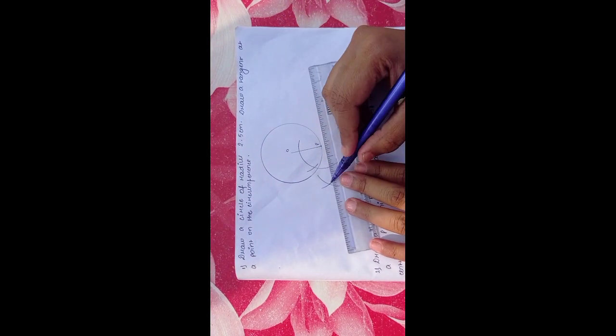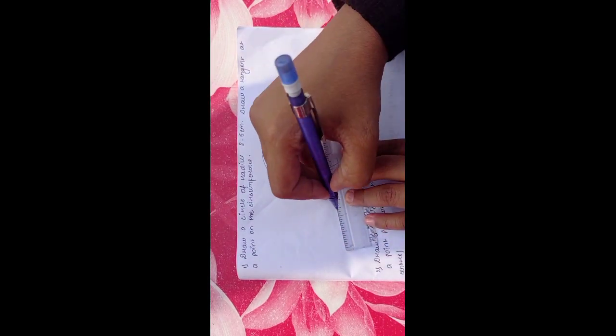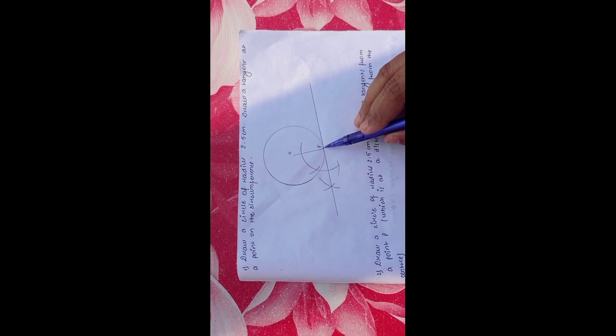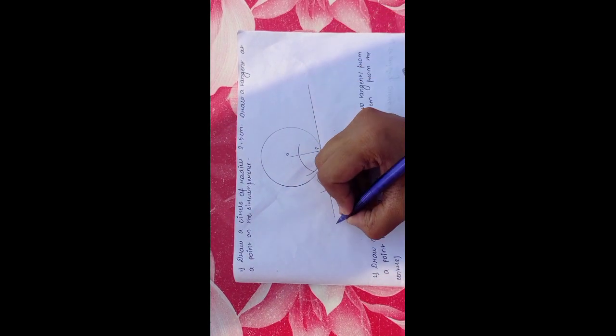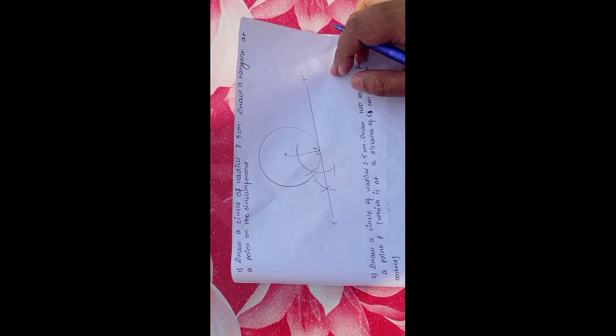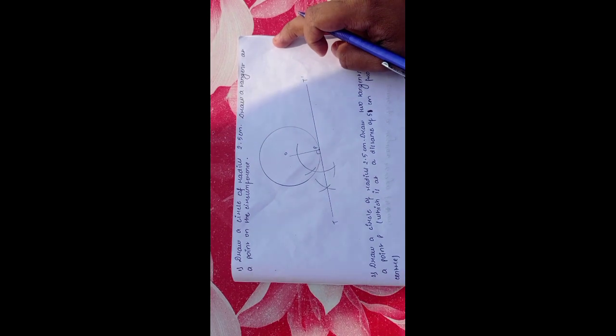So I will join this point with the point on the circumference P. This is my angle of 90 degree, and if I extend it further, this is my tangent. See, it is touching the circle at a single point and it is at 90 degree. So I can name it as T dash. So T dash is my required tangent. So using this method, you can make a tangent to a circle at any point.